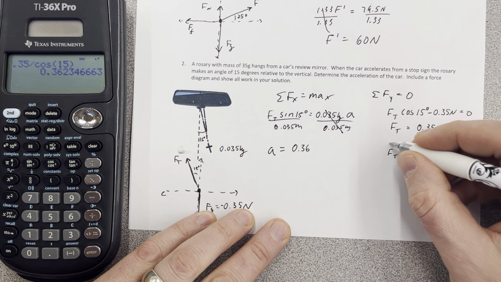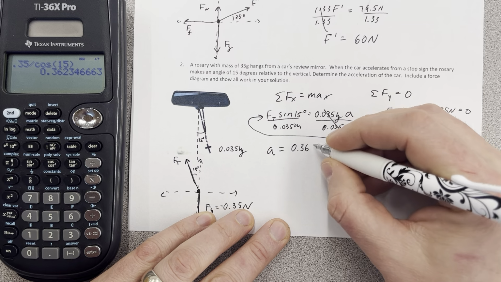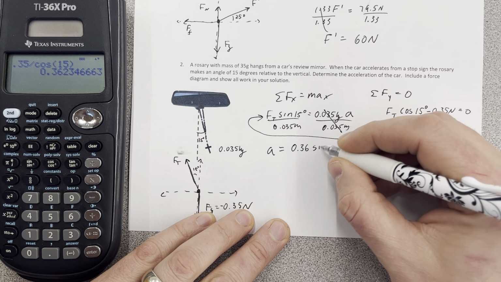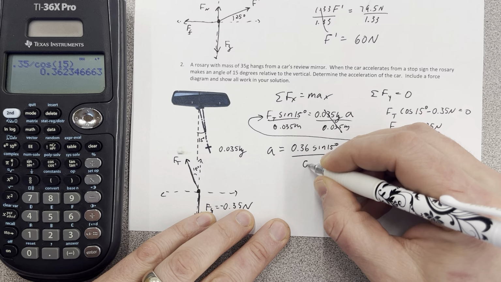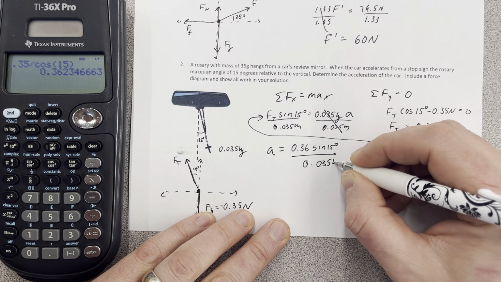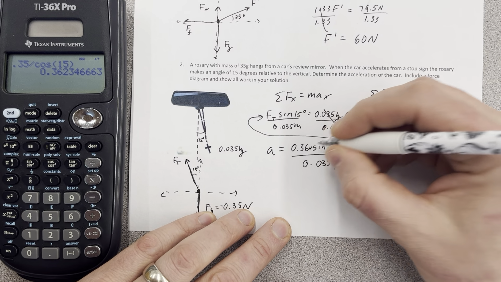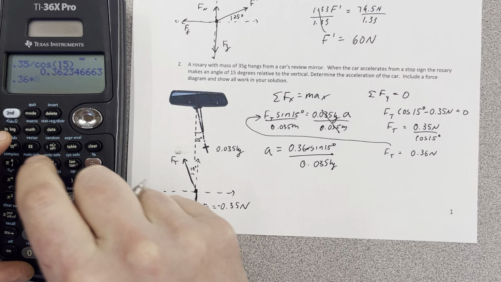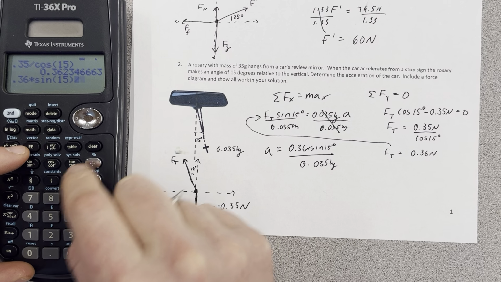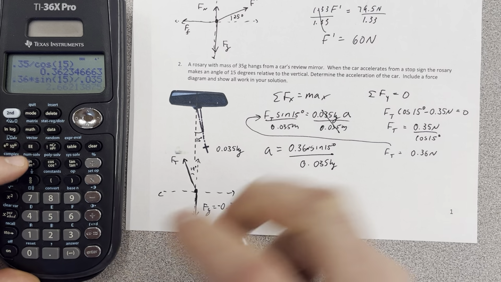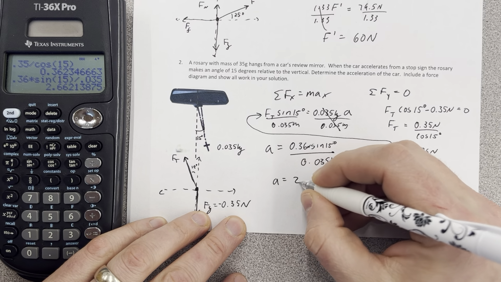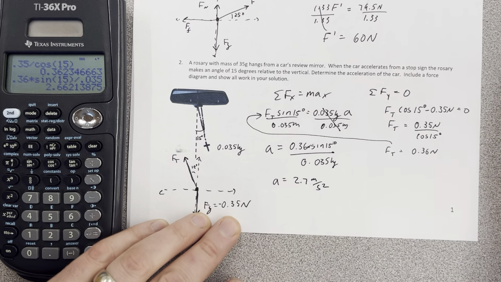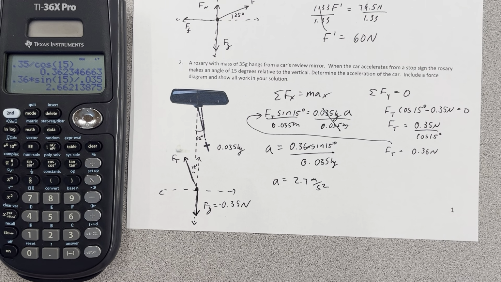0.36. All right, that's going to go in there, times the sine of 15 degrees divided by 0.035 kilograms. Newtons per kilogram is meters per second squared. So 0.36 times the sine of 15 divided by 0.035 is 2.7 meters per second squared. All right, I'm going to stop this video here and come back and do the other problems in another video.